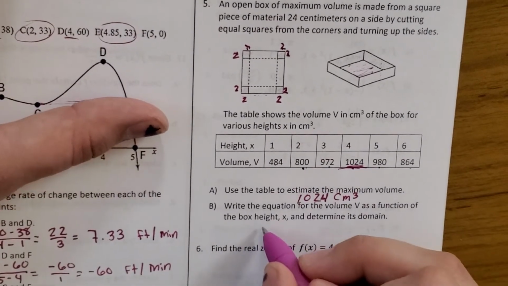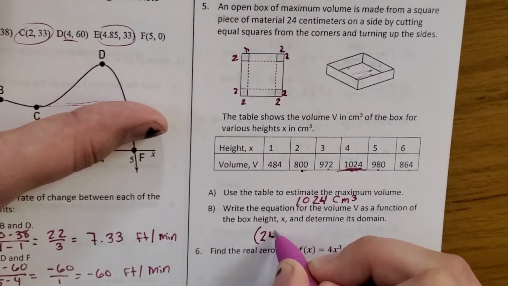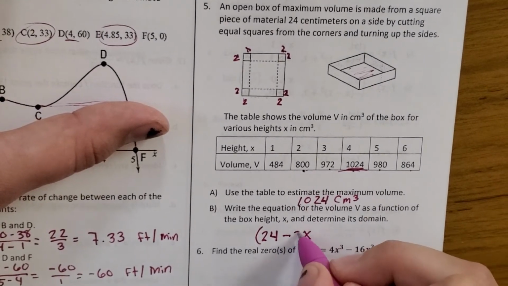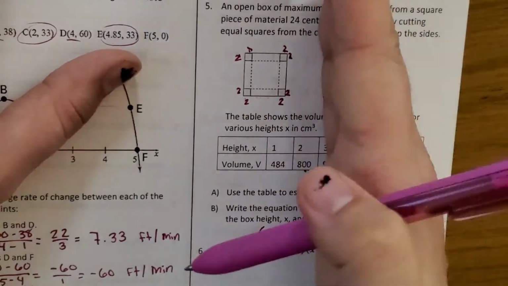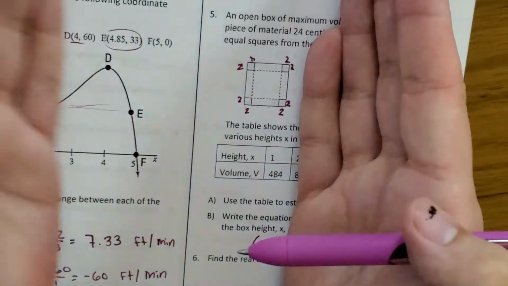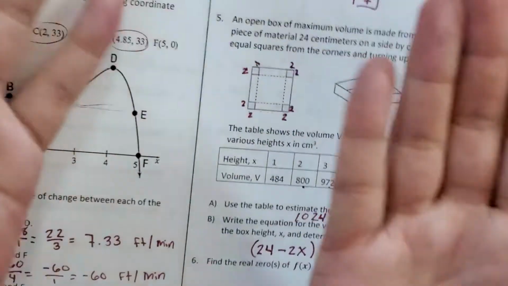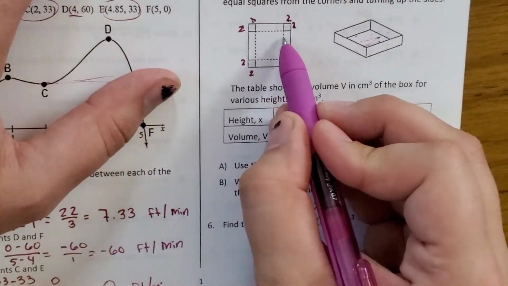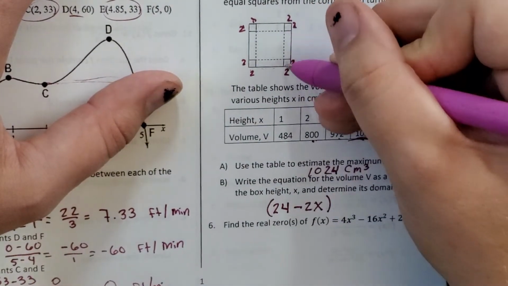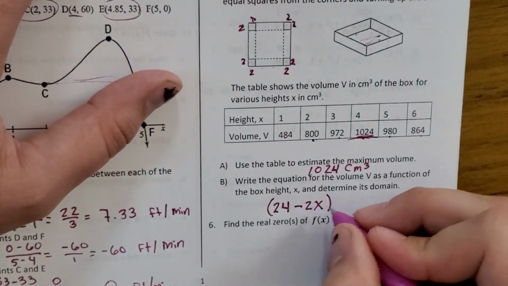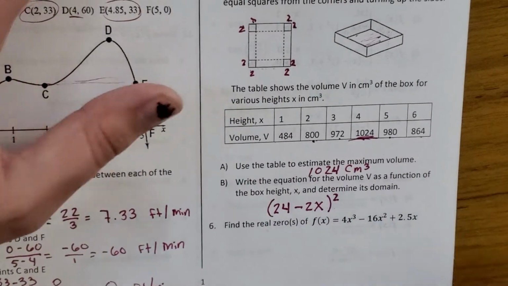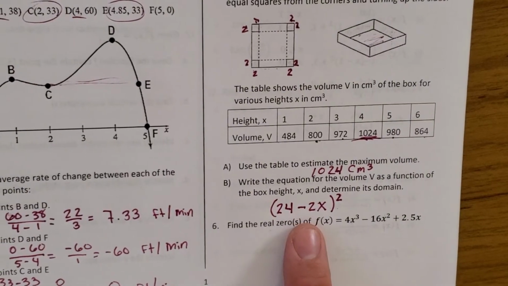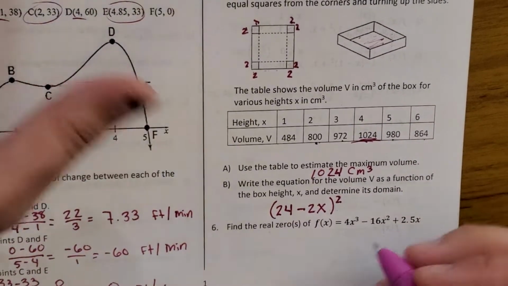So what's happening is I'm taking the 24 total, and I'm subtracting the height, but I'm subtracting the height twice for each side. 1 and 1. Subtract 2, subtract 2. Subtract 3, subtract 3. Subtract 4, subtract 4. And that's going to give me the length of the box. Well, the width of the box is going to be the same because it's a square. So the length times the width is going to be the same number. So I'm squaring this value. Take 24 and subtract 2x from it and then square it. That's length times width.